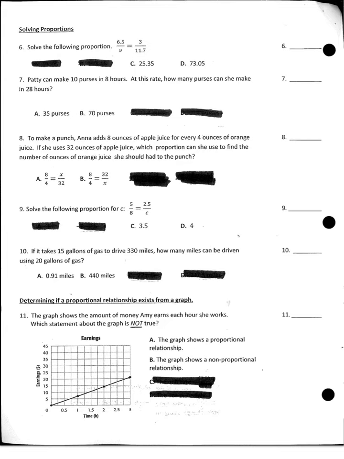Number 7. Patty can make 10 purses in 8 hours. At this rate, how many purses can she make in 28 hours? Is it A, 35 purses, or B, 70 purses?